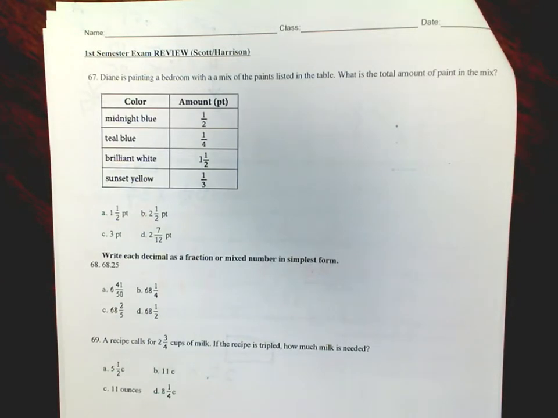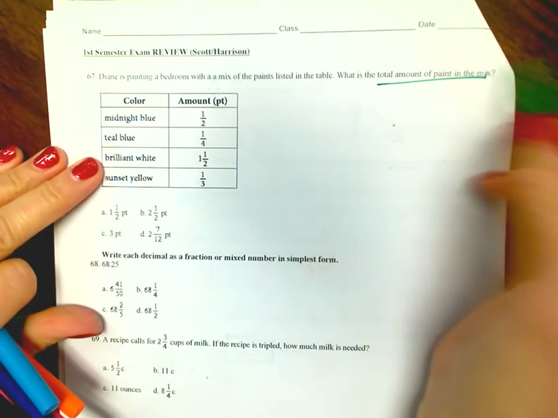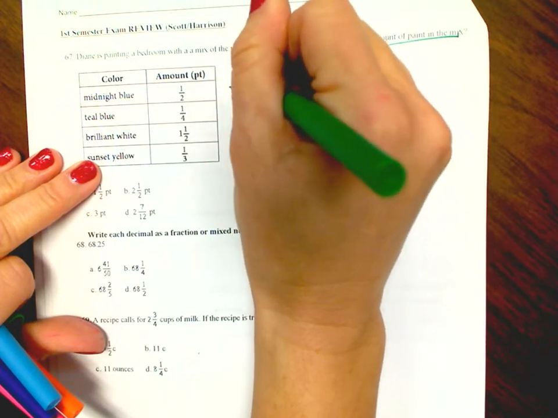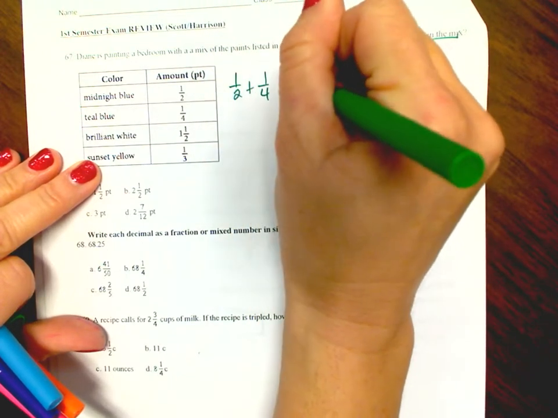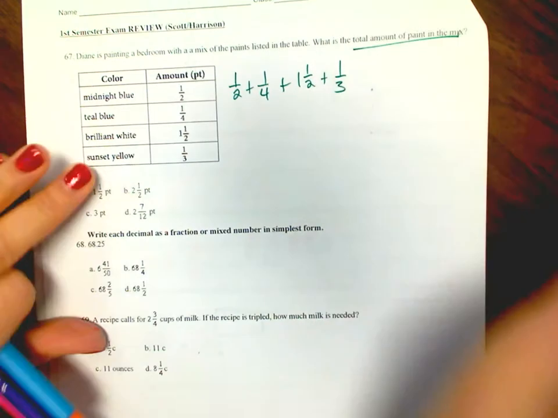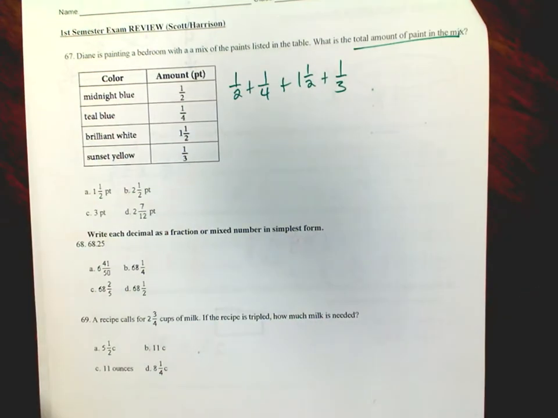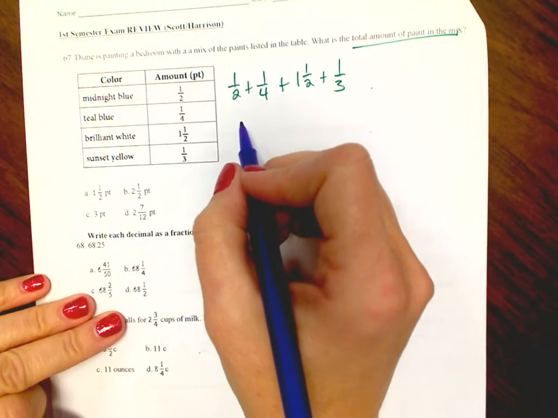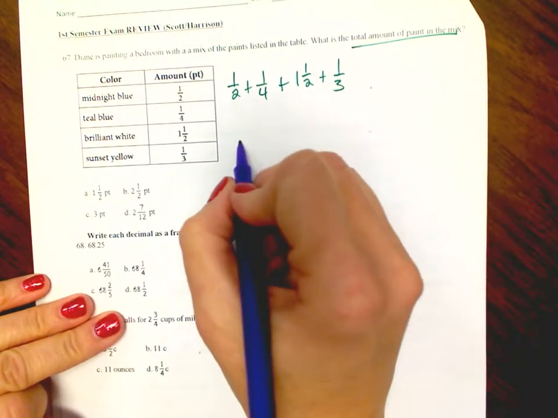Diana's painting a bedroom with a mix of the paints listed in the table. What is the total amount of paint in the mix? Total amount of paint, so we're going to add all these up. 1/2 plus 1/4 plus 1 1/2 plus 1/3. But remember, when you're adding and subtracting fractions, you need to find a common denominator. Your common denominator is going to be 12, because everything is going to 12.